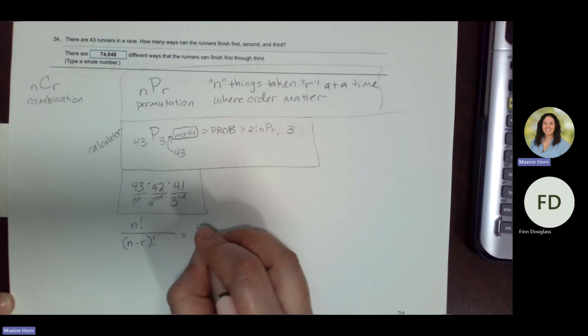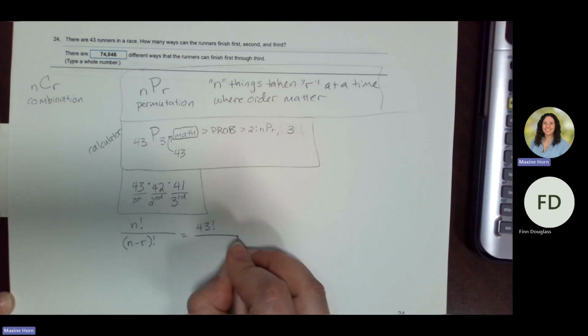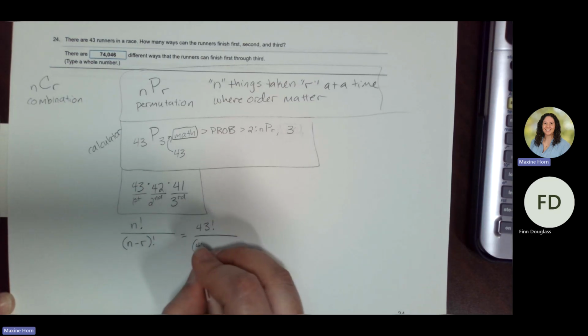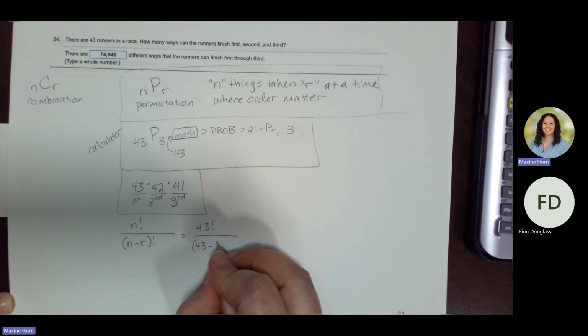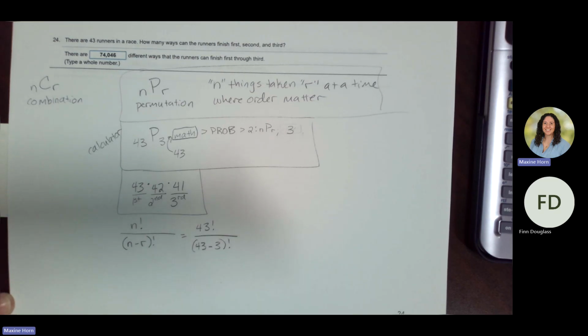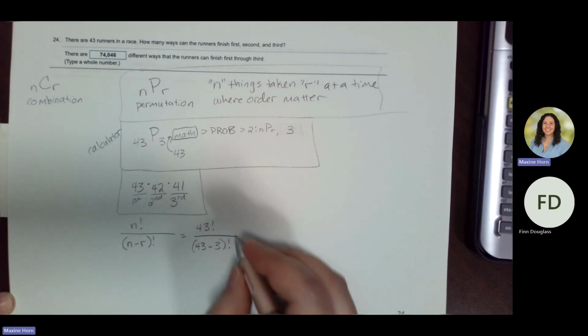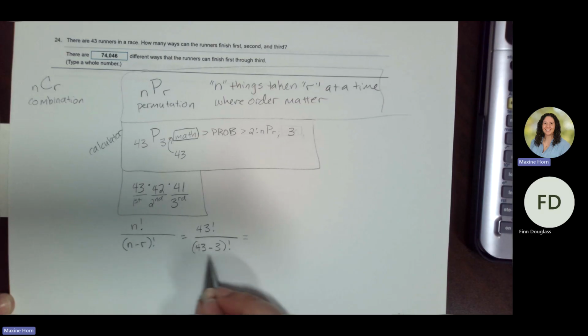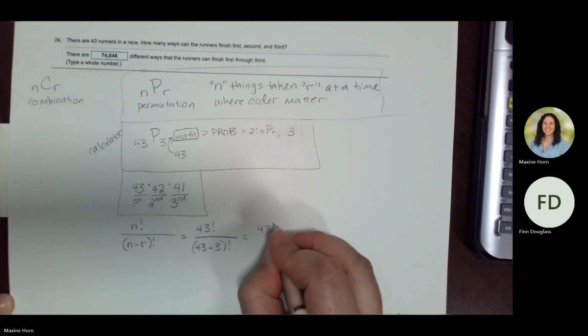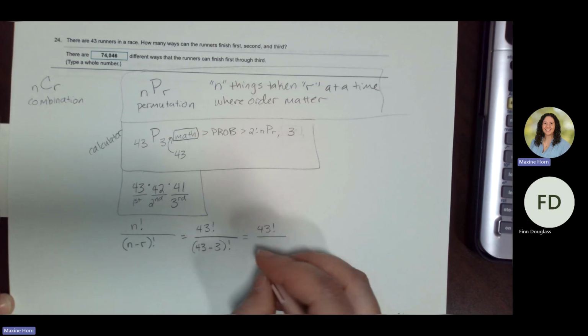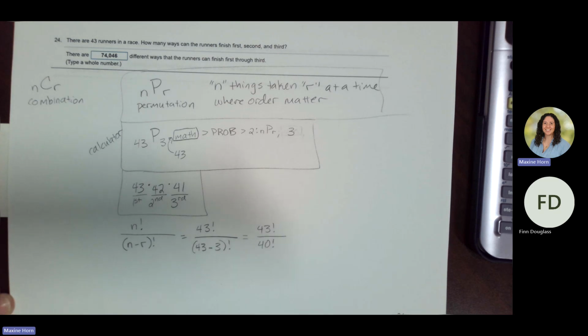So n is 43. There's 43 runners total. R is 3. We're selecting 3 of them. And then we're doing factorial. So I'm going to clean this up a little bit. Right? 43 minus 3 is 40.